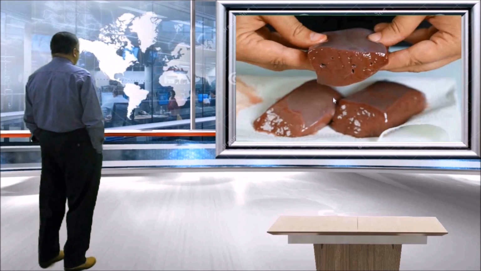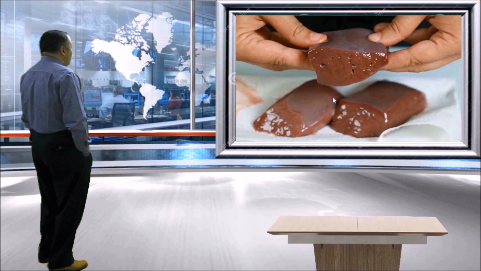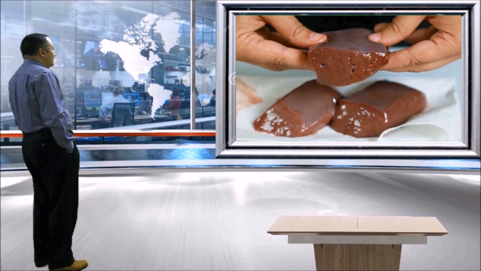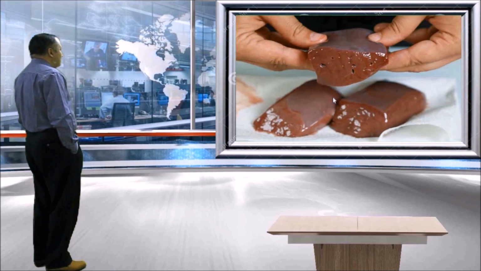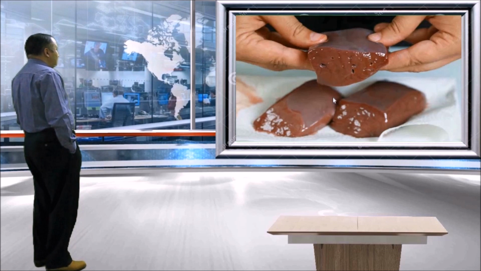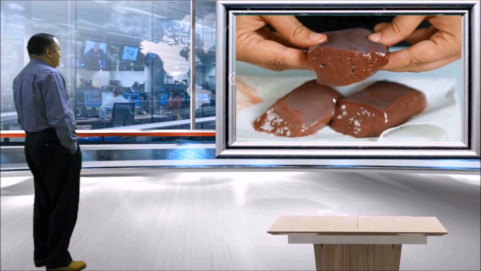So that was about how the portal vein divides into smaller branches, the sinusoids, and how the arterial blood also mixes in the sinusoids, and the blood then flows to the central vein.